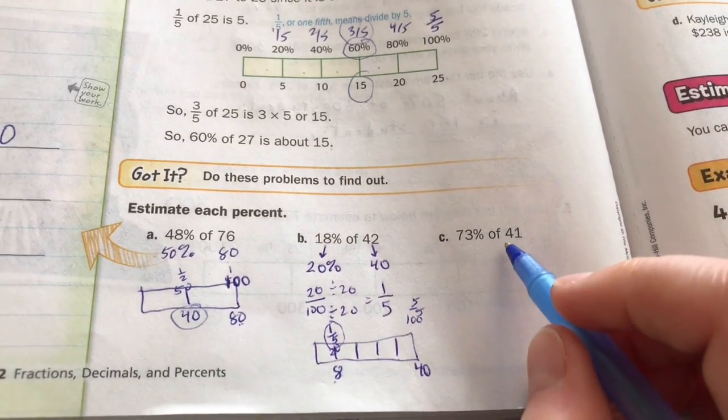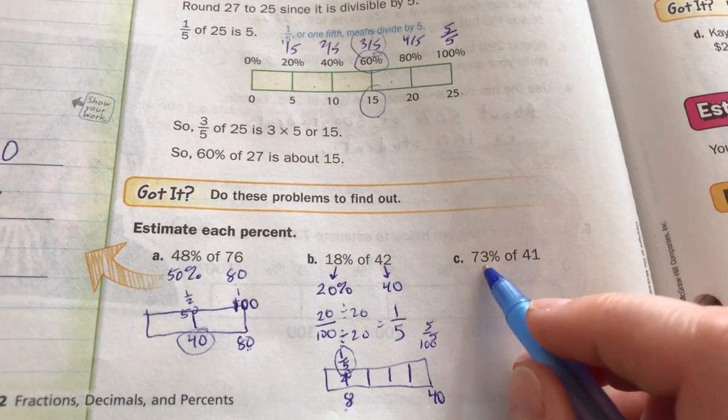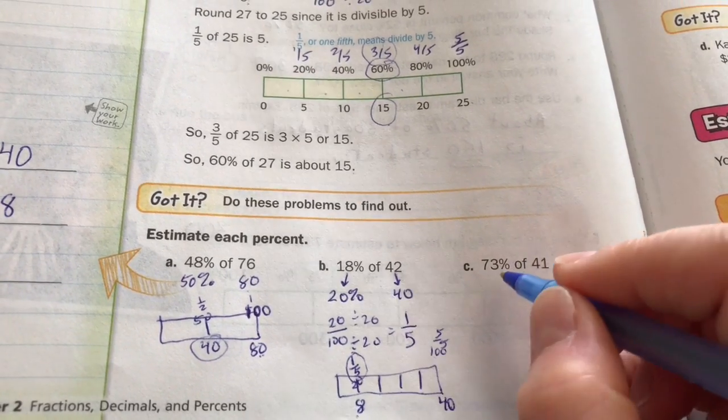All right, let's do this one. 73% of 41. An easier number for a percent is 75%.